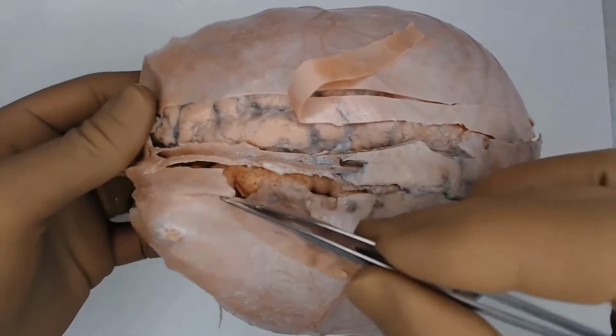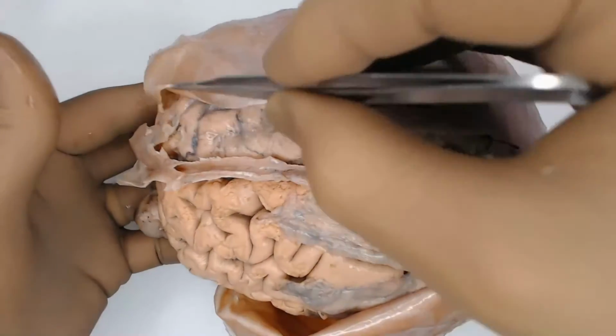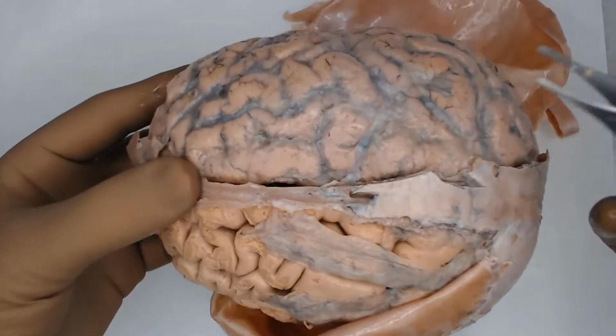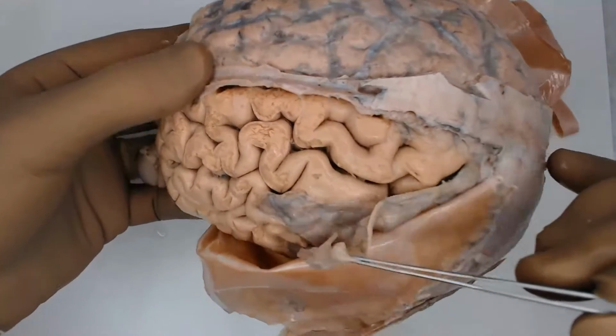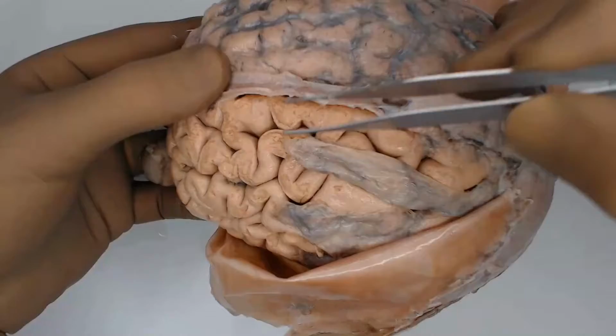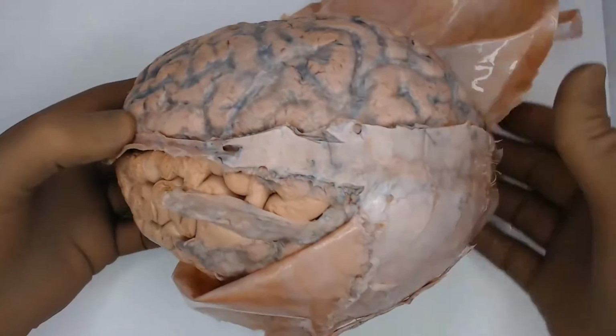And if I lift back the dura, you'll see that the arachnoid is still present on one side and not the other. So the arachnoid's present on the right and the left. It's been lifted up, and you can see into all the sulci then. So this is the arachnoid covering that would typically be present.